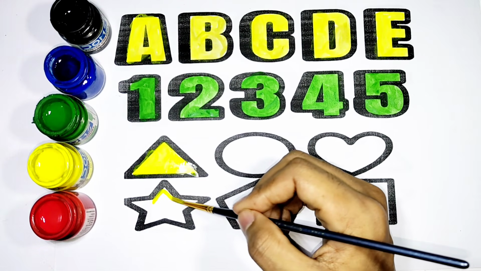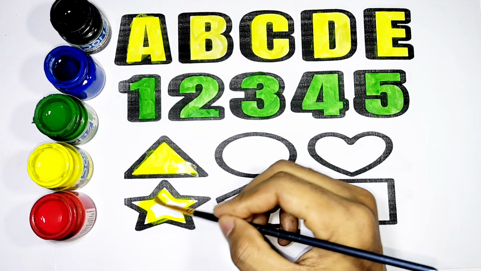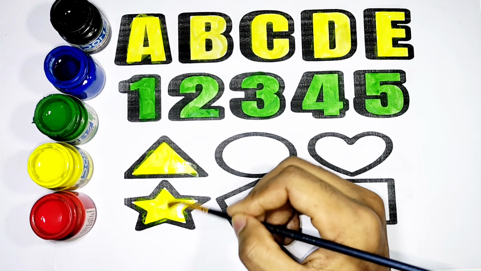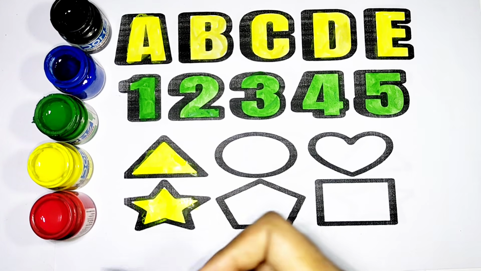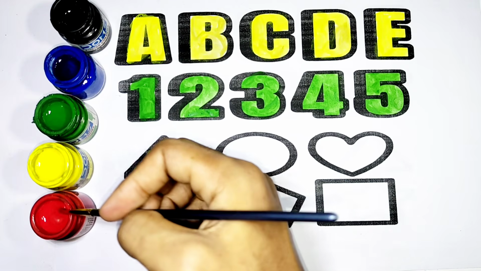The next one is star. The shape of star. The next one is circle. Now we are using red color. The color of red.